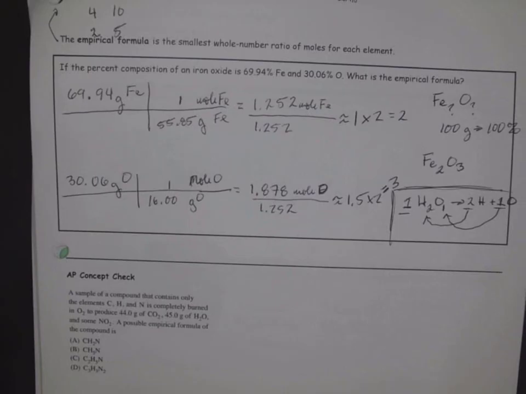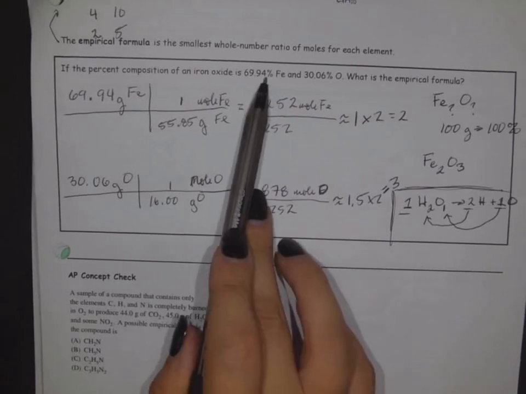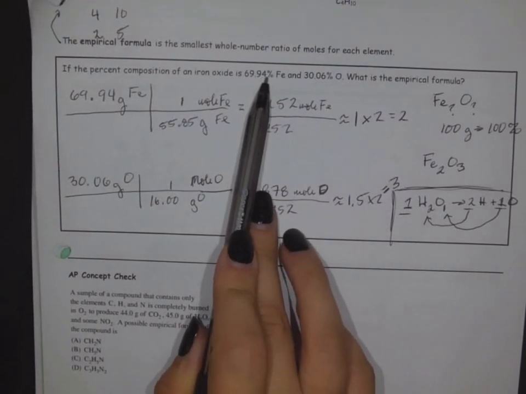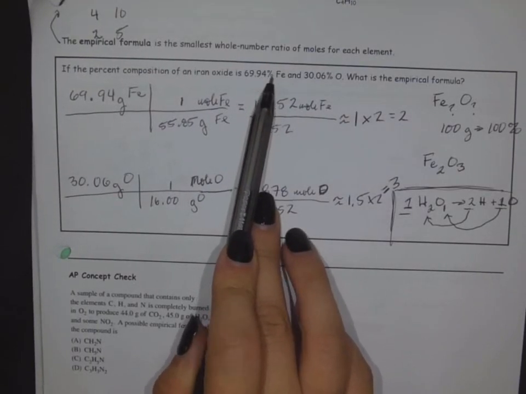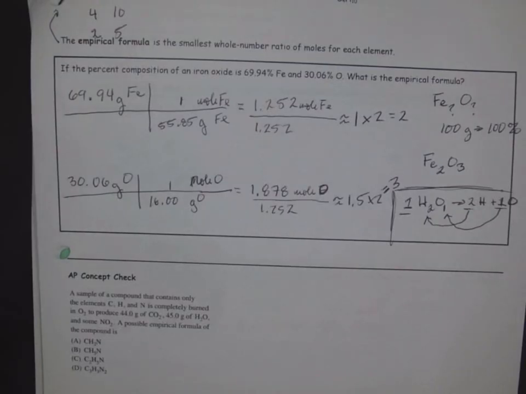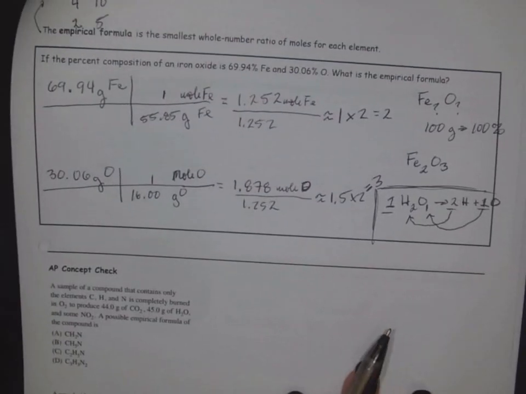Okay. Now, if we are not given percentages, just know that our goal is to figure out the moles of each individual element.